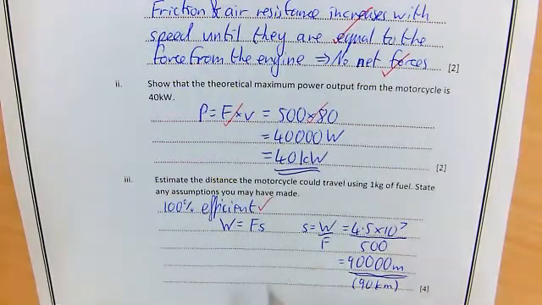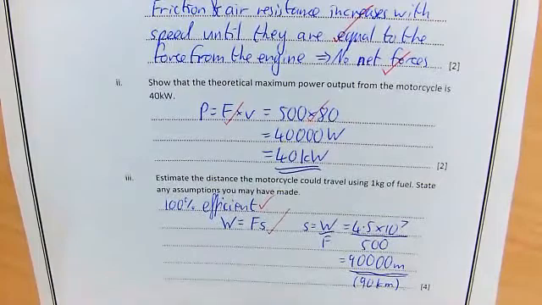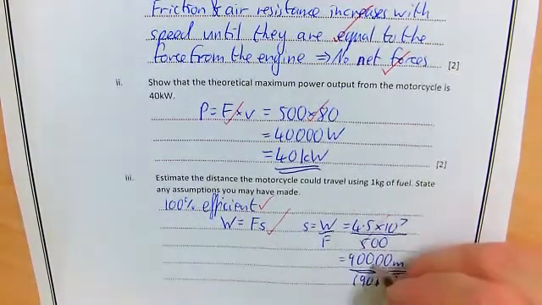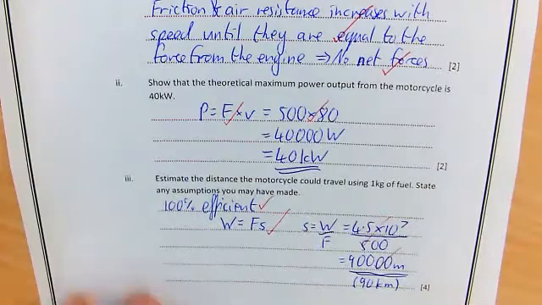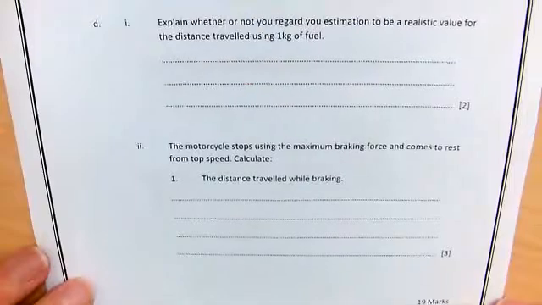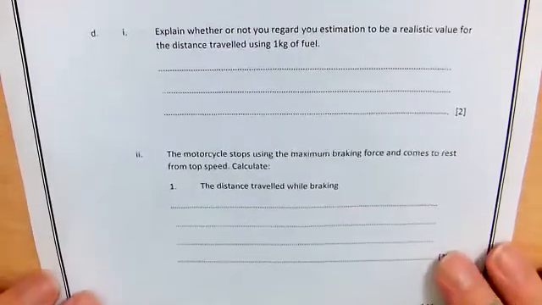So 1 mark for saying that we're assuming it's 100% efficient, 1 mark for identifying that you need to use force times distance, 1 mark for substitution, 1 mark for the correct answer. Then part D is all about looking at estimations and reasonable values. Well, explain whether or not your estimation is a realistic value for the distance traveled using 1 kilogram of fuel.